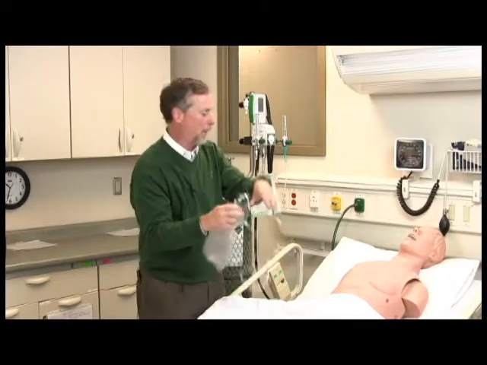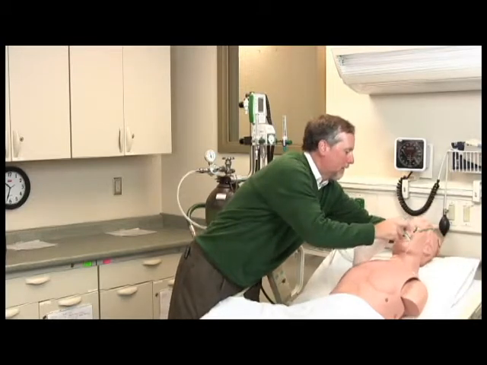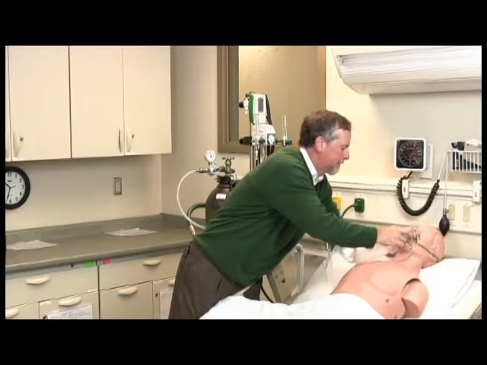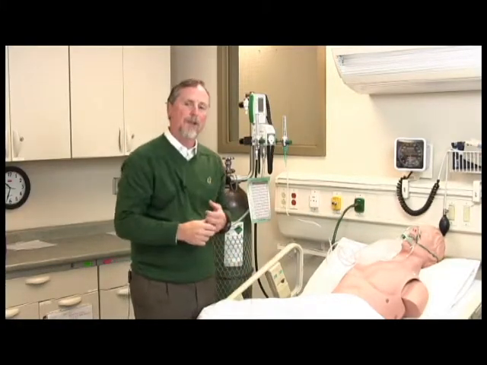So we fill up the non-rebreather, place the non-rebreather on the patient, and from there we can start monitoring the patient's breathing.